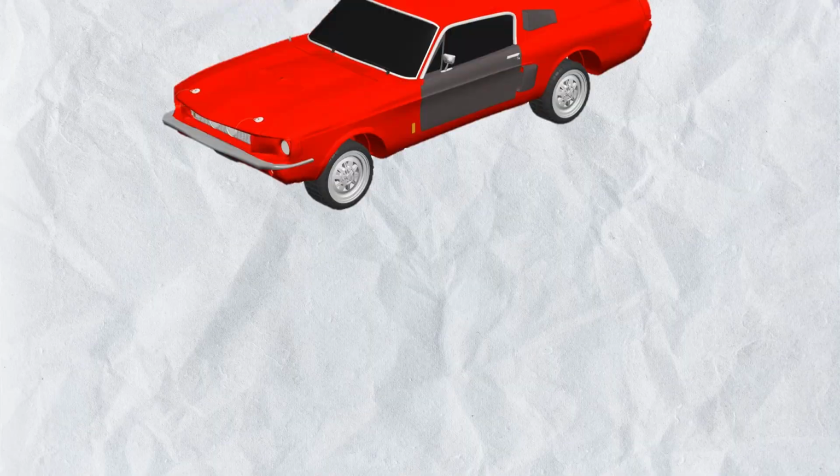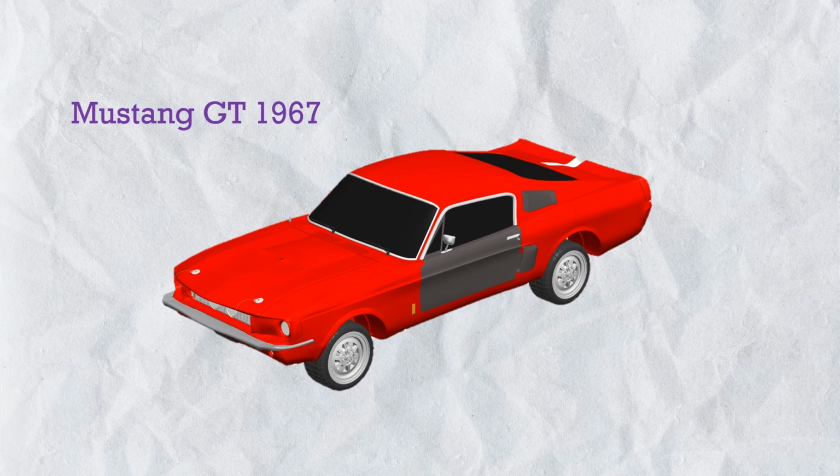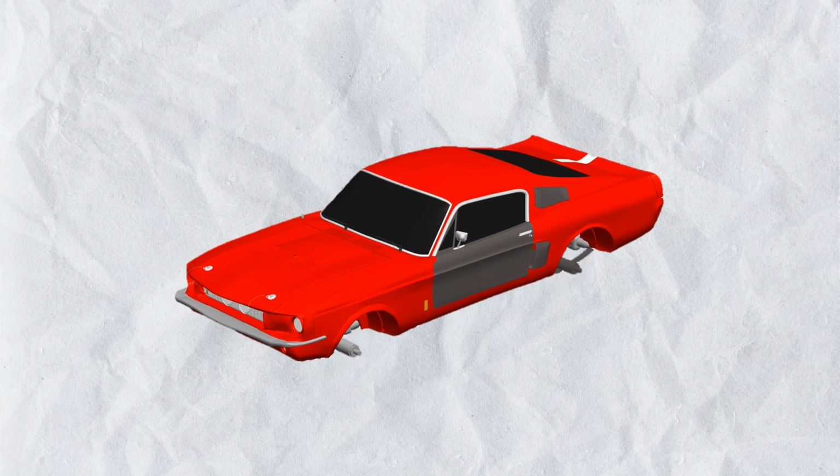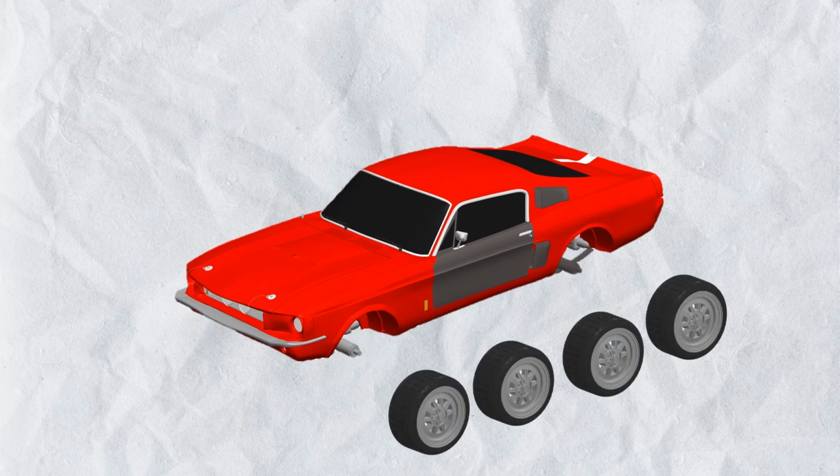And now to understand the different types of bearing as a bearing design engineer, we have to start from completely zero, like we haven't seen any bearing in our life. It sounds crazy, but let's see what I mean to say. Let's say we have a Mustang GT 1967, but the wheels are without bearings. We have the car but without any bearing.